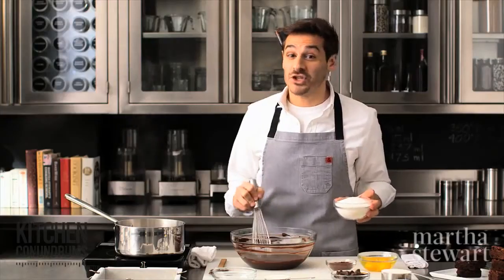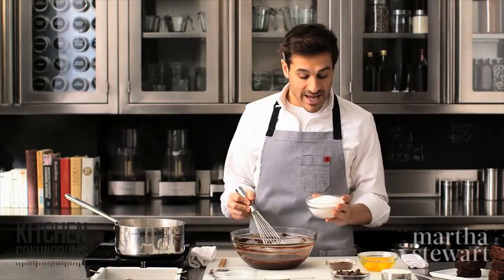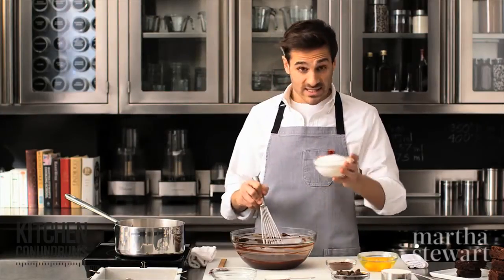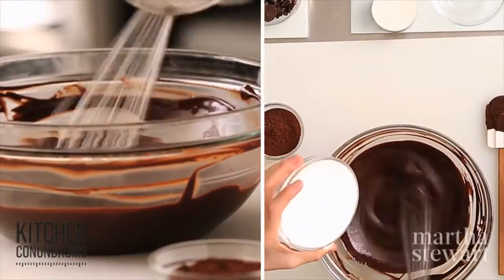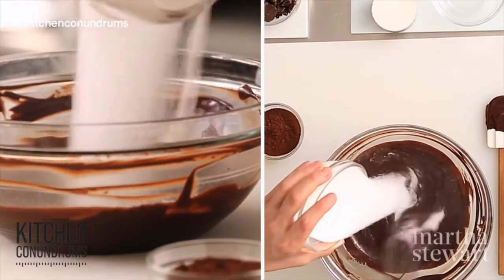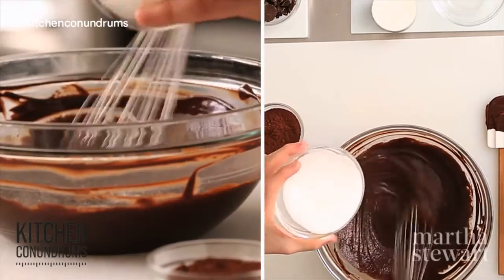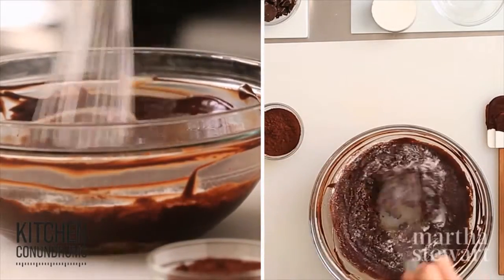If you wanted a chewy brownie, a lot of people like chewy brownies, you can add brown sugar, but today I'm adding granulated sugar, and this is 1.5 cups. And this is one of the core ingredients that does not change. So I'm just going to gently stream this in while I'm whisking so that it melts into the hot chocolate and butter mixture.